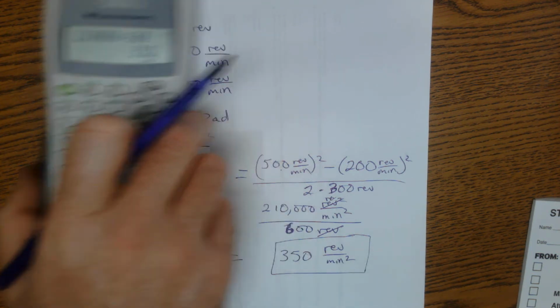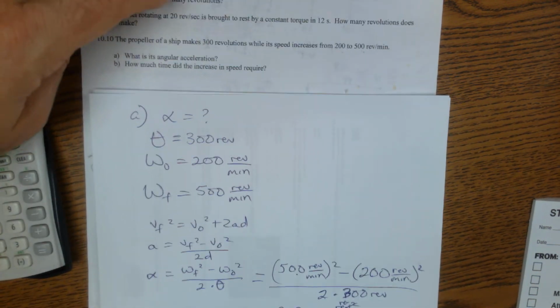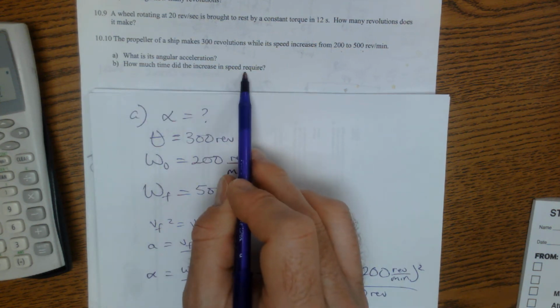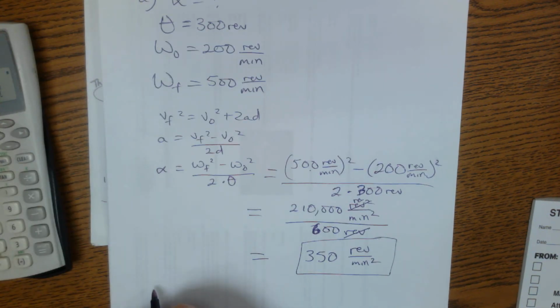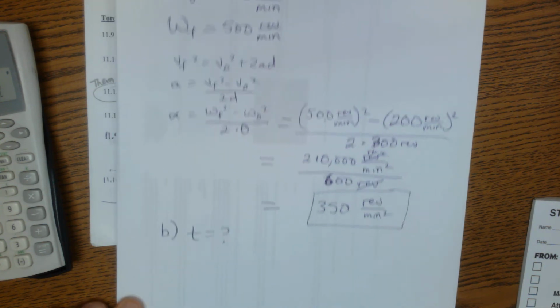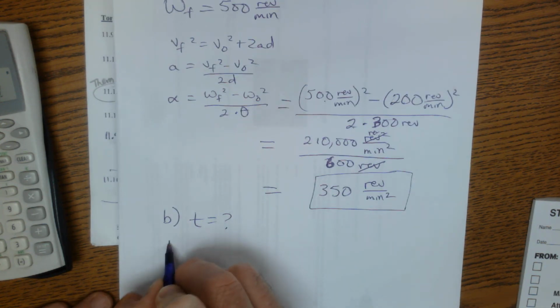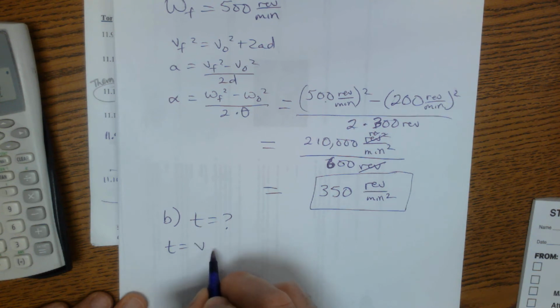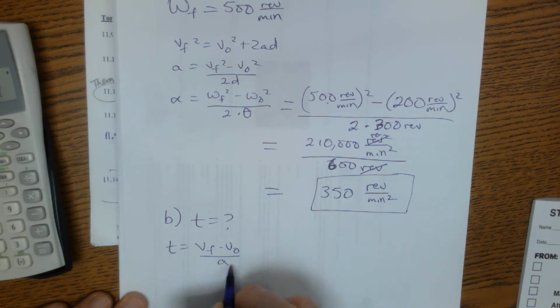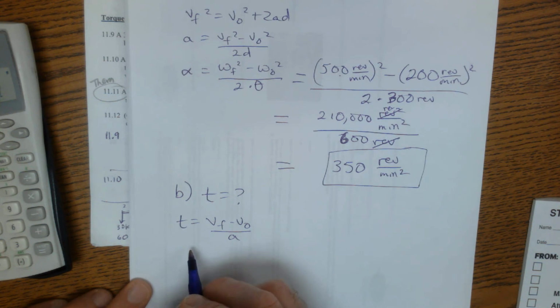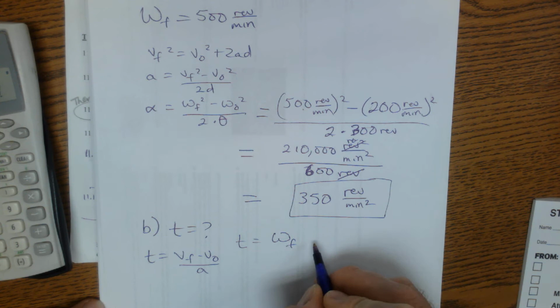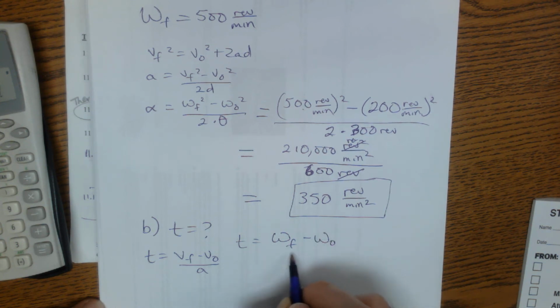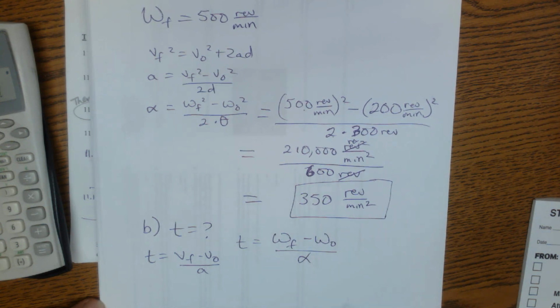and it's positive, and that's good because I know that I'm speeding up. All right, part 2 of this problem was, how much time did the increase in speed require? So, part B, what's the time here? This one's not too bad because I know that time is final velocity minus initial velocity divided by acceleration. In this case, it's angular, so the time is equal to the final angular velocity minus the initial angular velocity all over the angular acceleration.